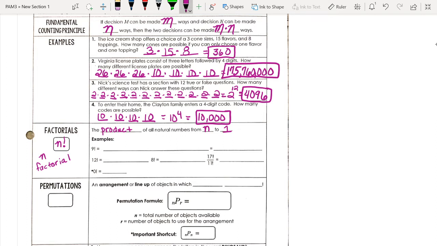Okay, so here we go. An example. Our first question is 9 factorial. So our number is 9. That's our N. So I'm going to start with 9. And product means multiply. I'm going to multiply that with all the numbers from 9 all the way down to 1. So it's 9 times 8 times 7 times 6 times 5 times 4 times 3 times 2 times 1.